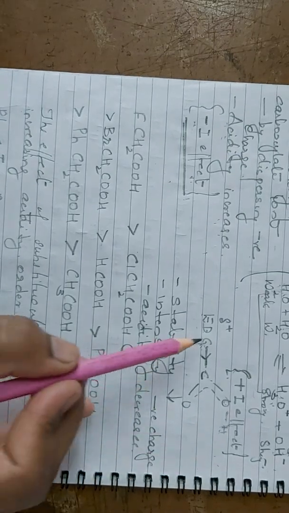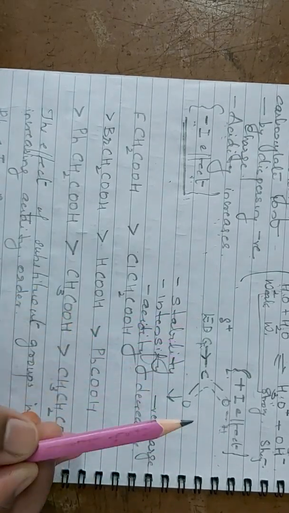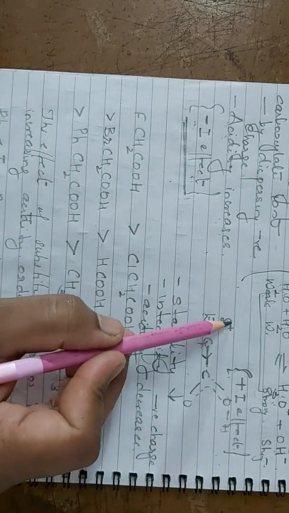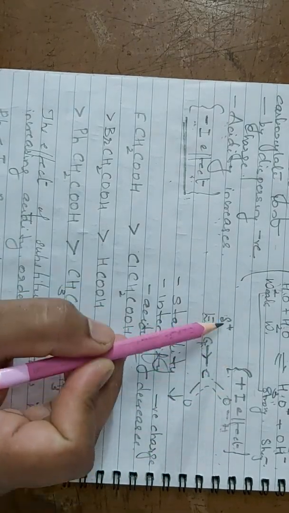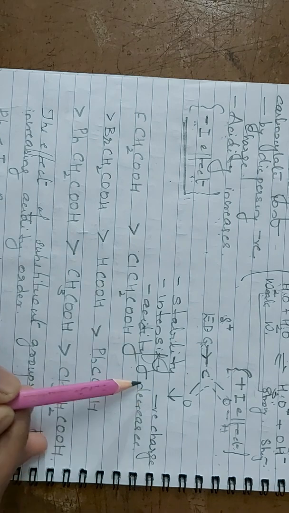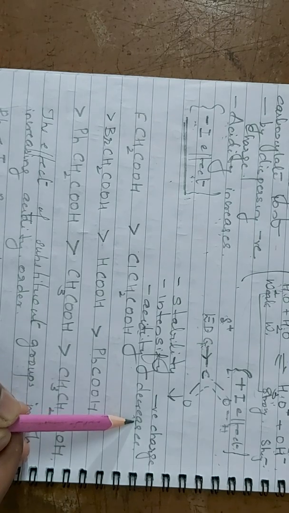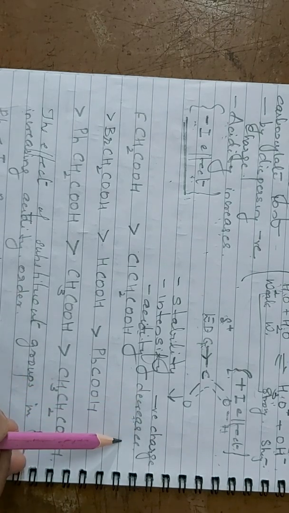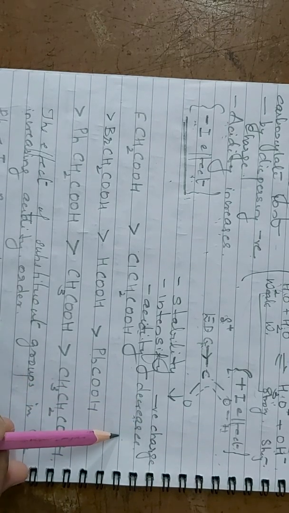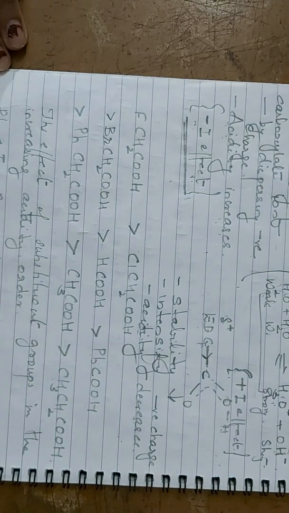So electron donating group means positive inductive effect. You can see a partial positive charge created here. The positive inductive effect will actually decrease the acidity. It's very important. Go through the positive and negative inductive effect, get a deeper idea about it, and relate it to this situation.